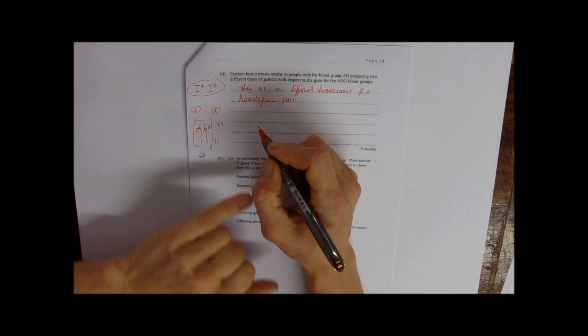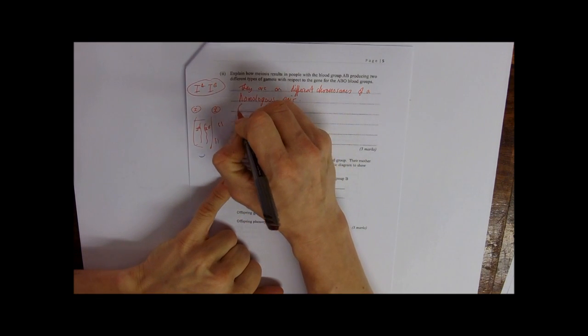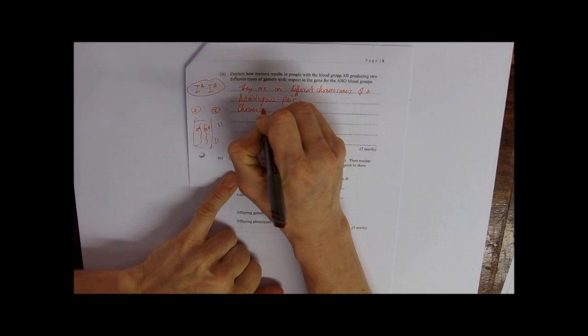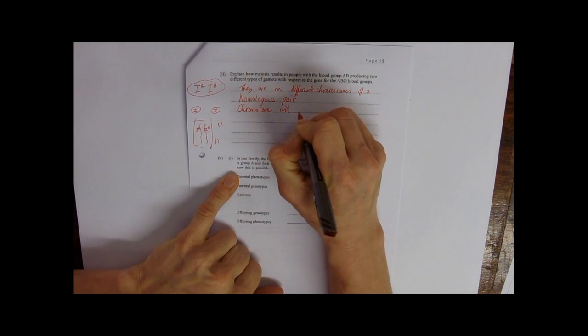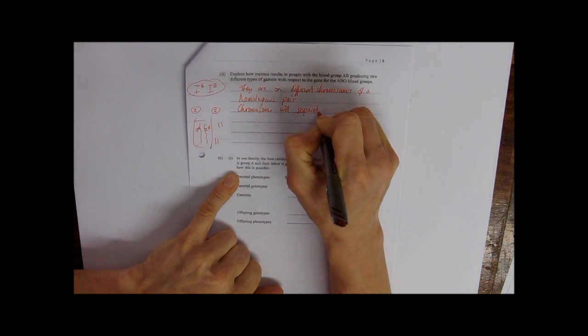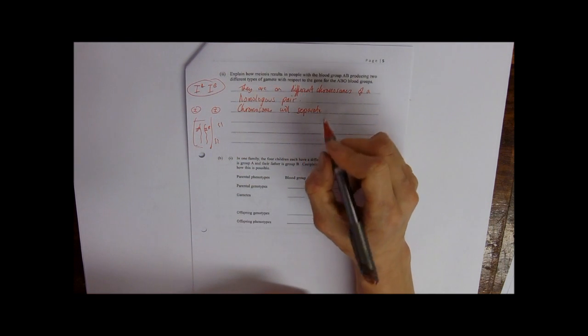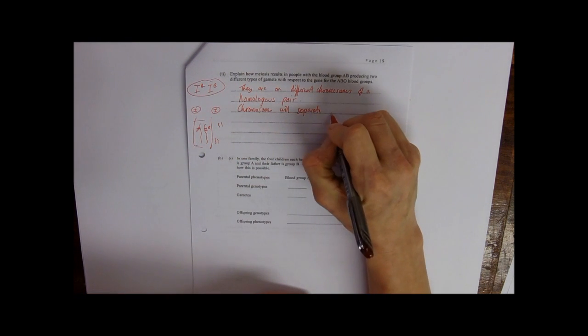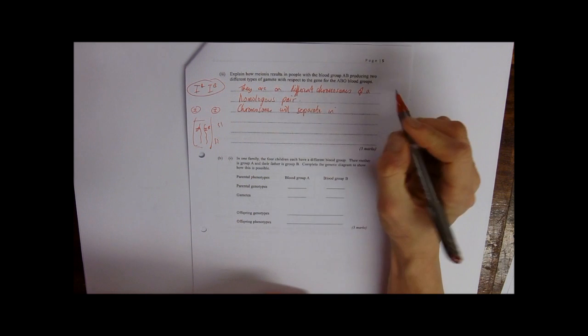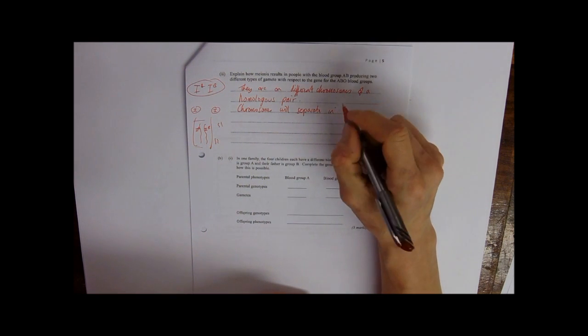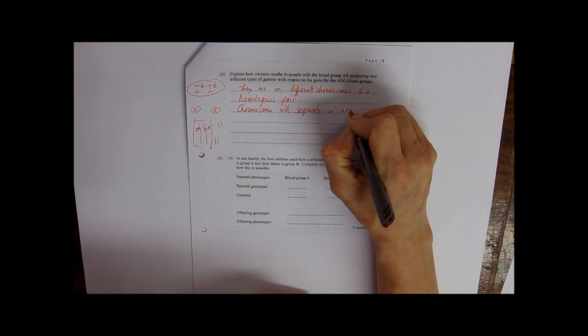These chromosomes will separate in meiosis 1, and which stage of it is going to be anaphase 1.